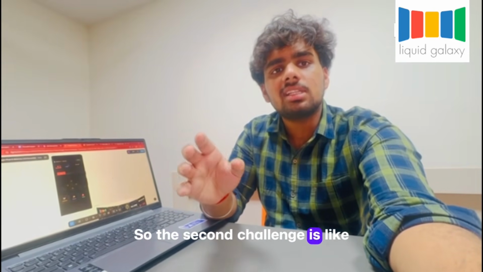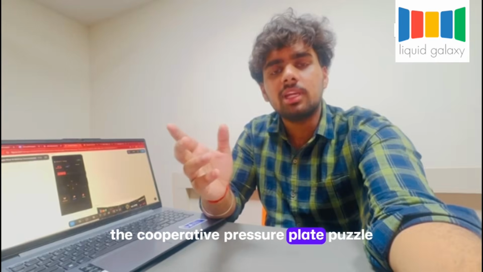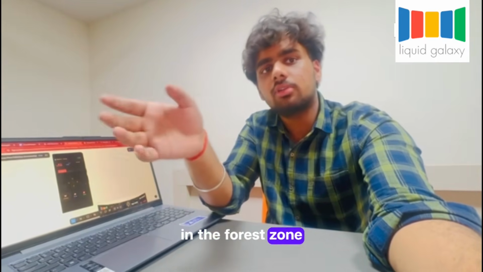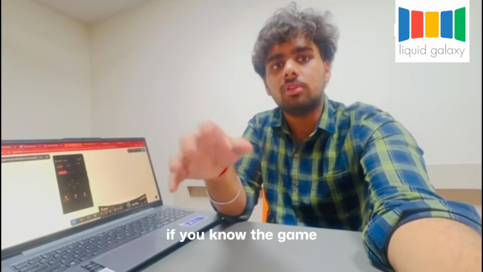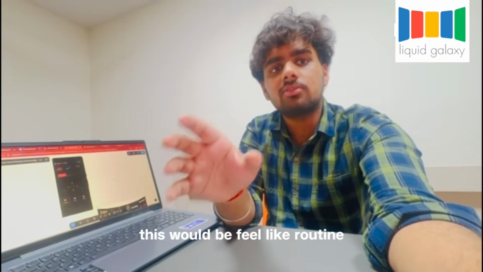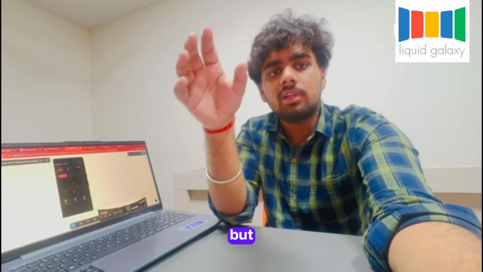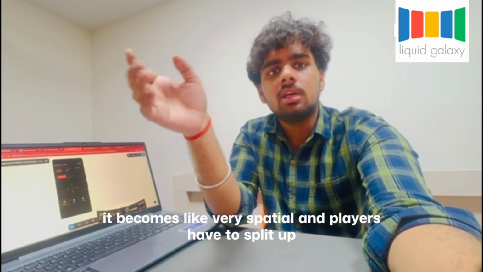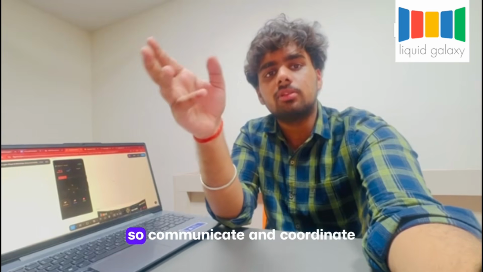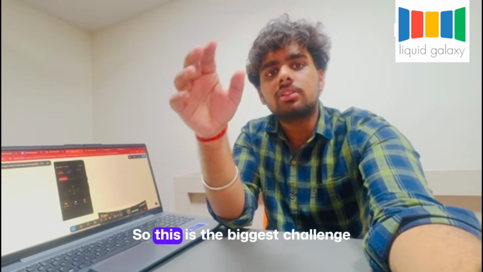So the second challenge is the cooperative pressure plate puzzle. In the forest zone, the puzzle requires all 3 players to stand on 3 separate plates, if you know the game. On one screen this would feel routine, but across 5 screens it becomes very spatial, and players have to split up, communicate and coordinate. So this is the biggest challenge.